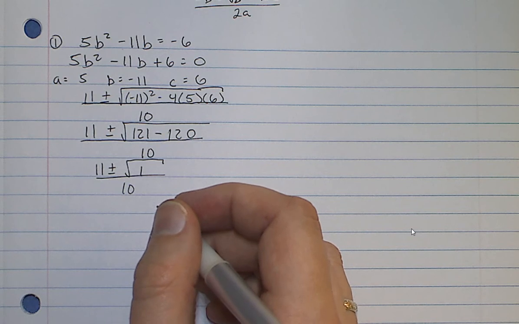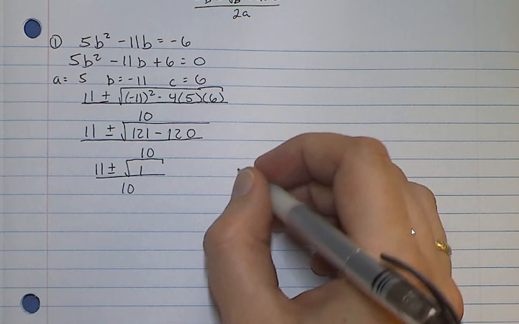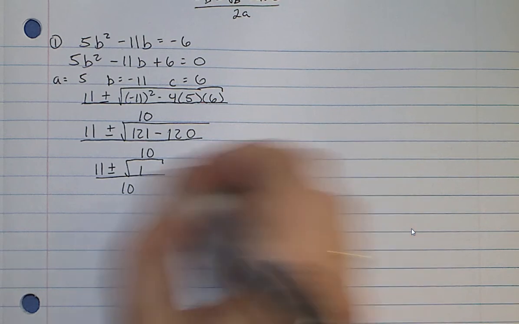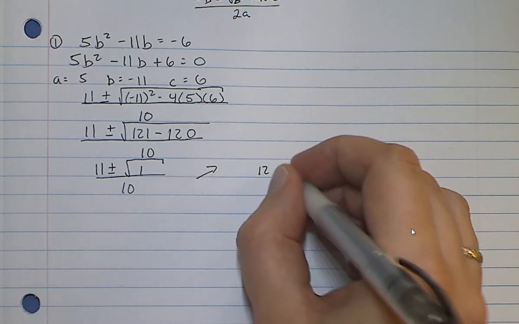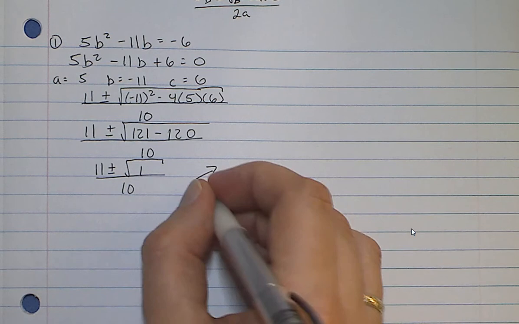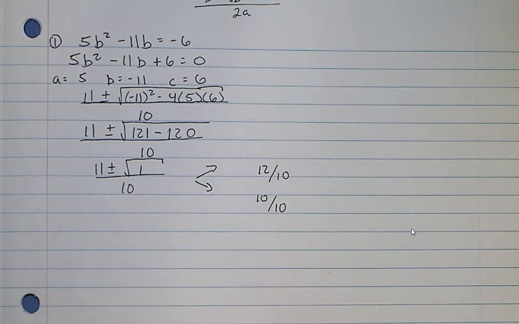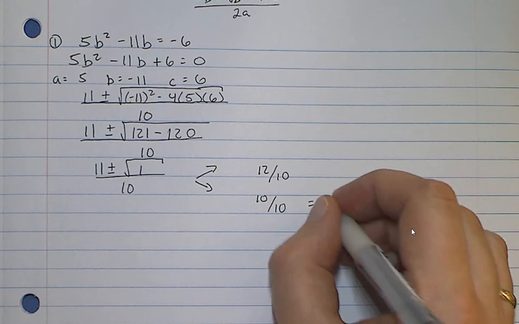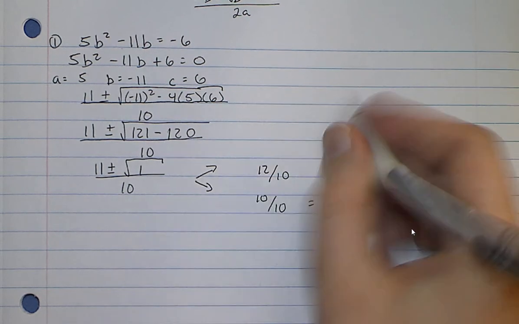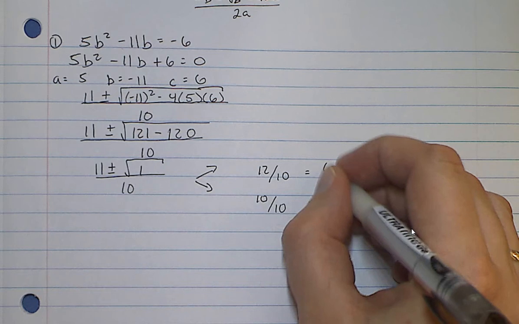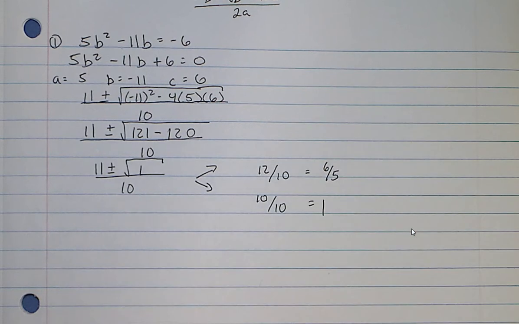So one of them is going to be 11 plus 1, which is 12 over 10. The other one is going to be 11 minus 1, which is 10 over 10, which is 1. And the first one, if you reduce it, becomes 6/5, or 1 and 1/5, or 1.2.